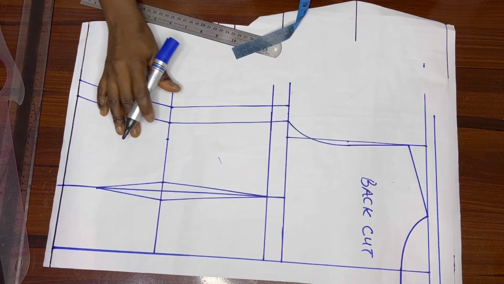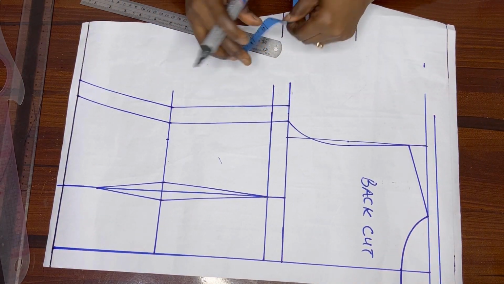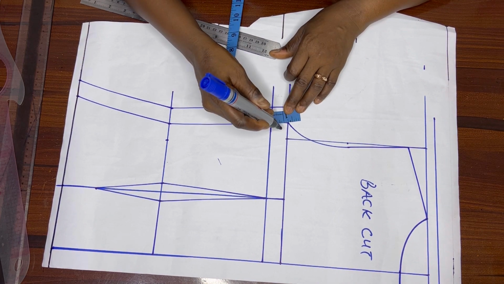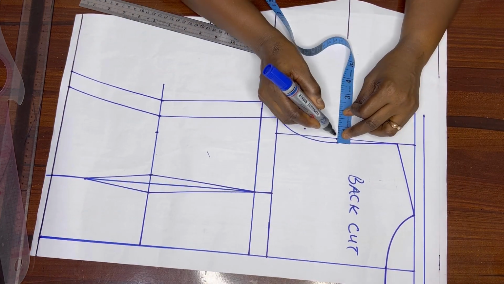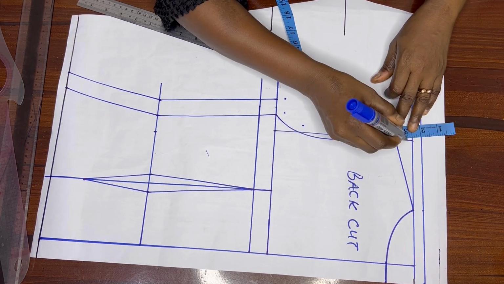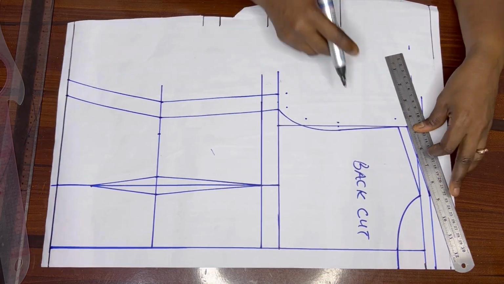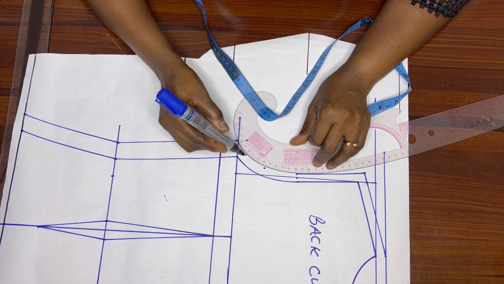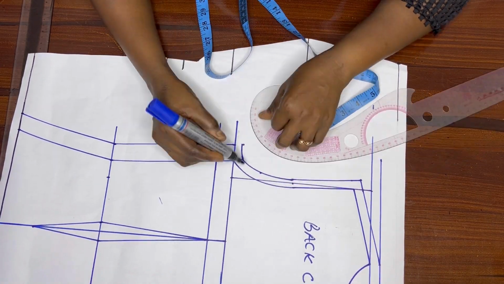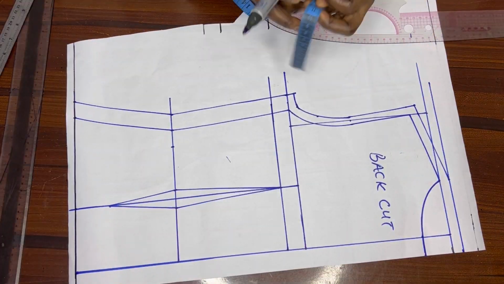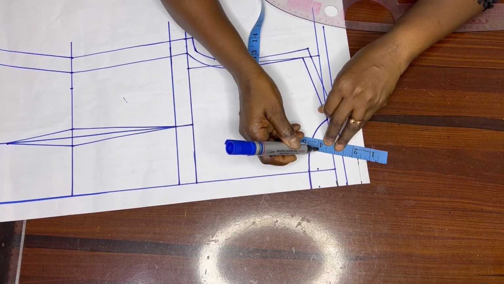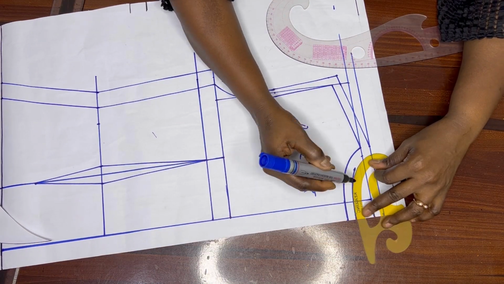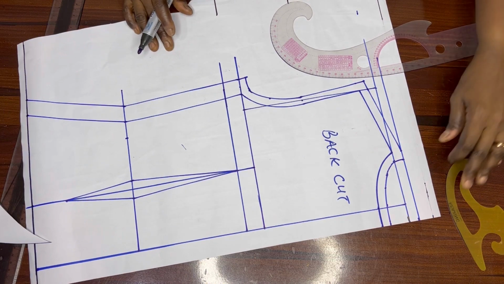So I will go ahead and add the seam allowance to the armhole region. Been connected.